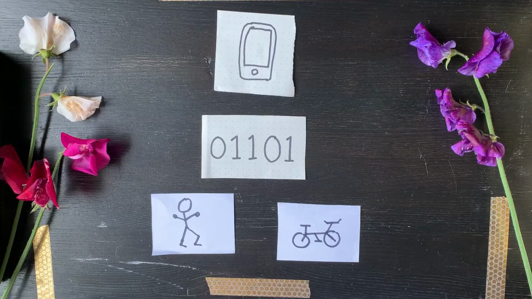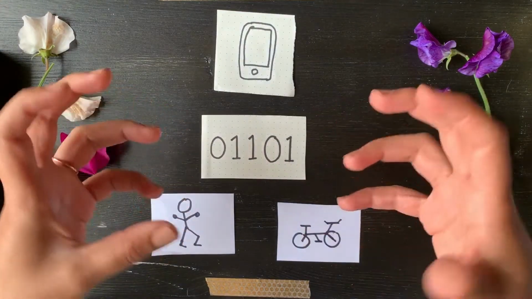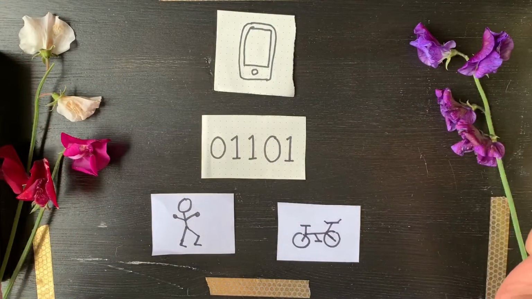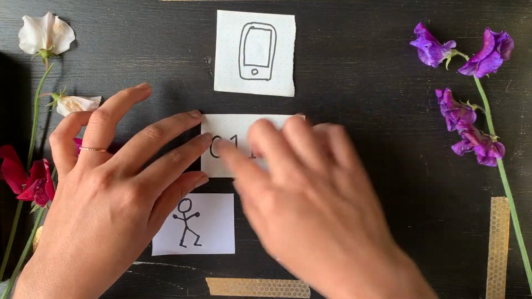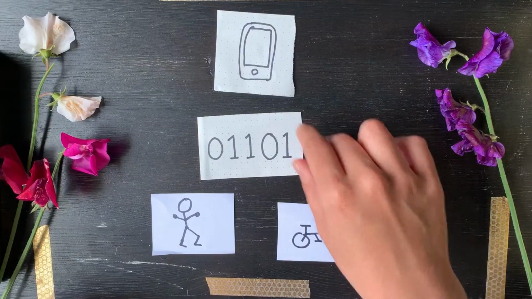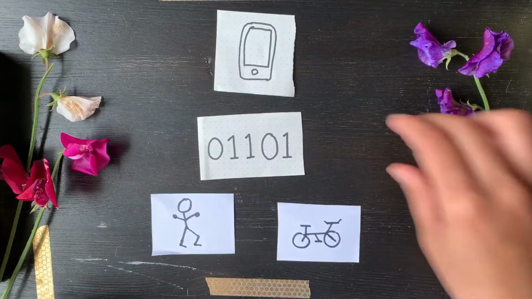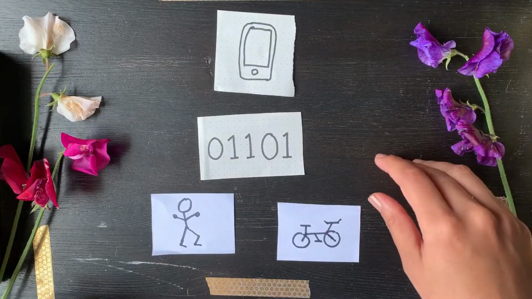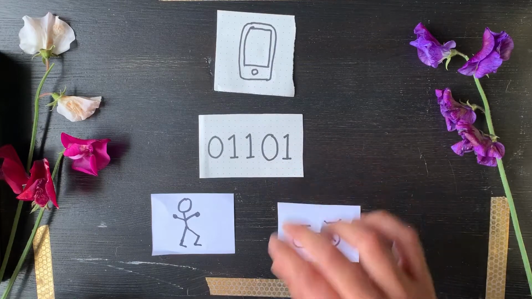In this video, you're going to learn how to read binary code. Now, binary is a number system that we use to communicate with computers. You'll notice I have an example of what binary code might look like. Usually, binary code is a very large number of digits that look something like this.